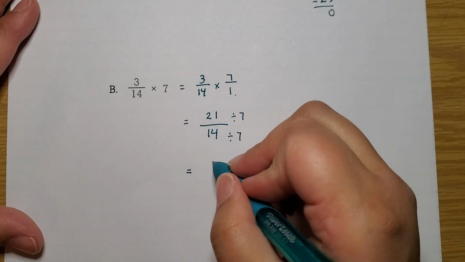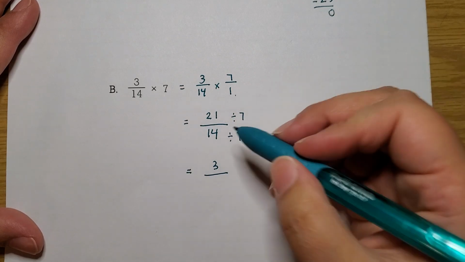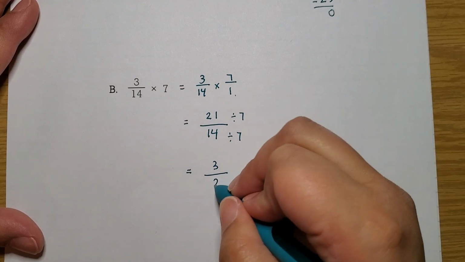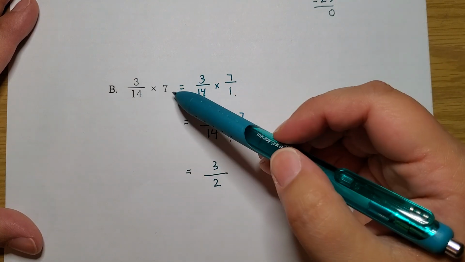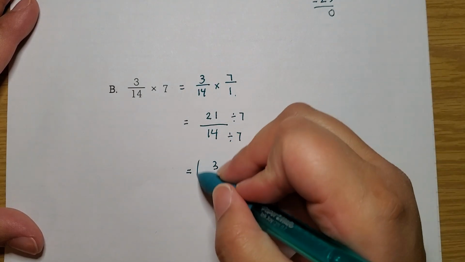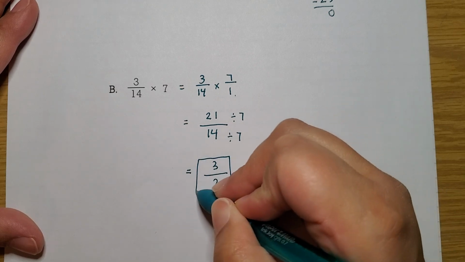21 divided by 7 is 3, and 14 divided by 7 is going to give us 2. So it looks like 3/14 times 7 is going to give us 3/2.